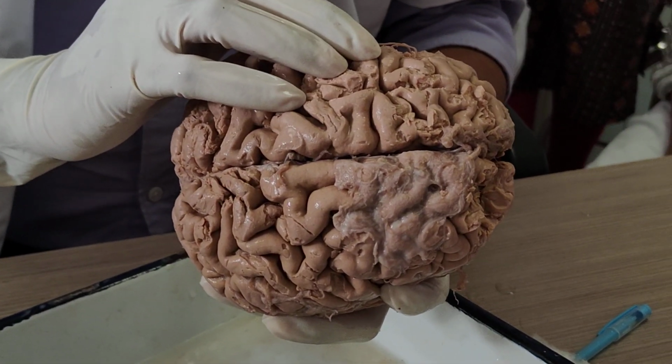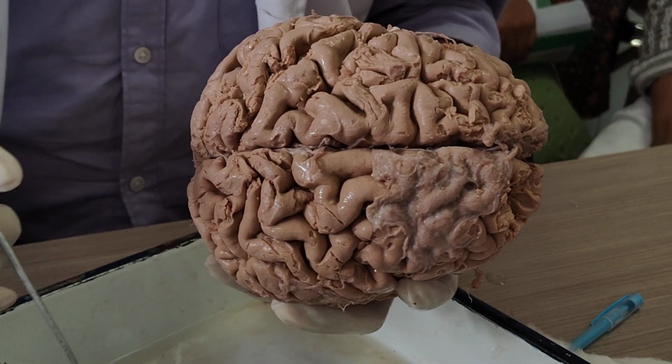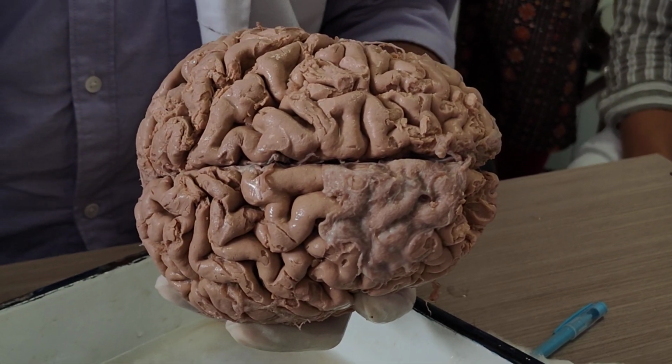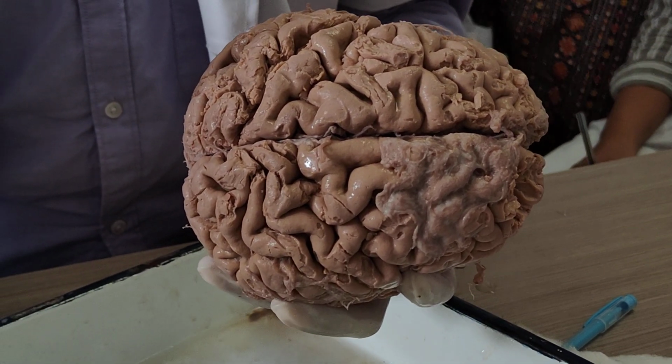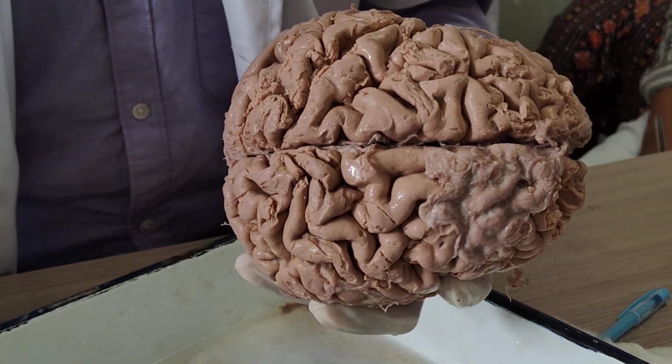Let's come to the frontal visual field. You remember, it is present in the posterior aspect of the middle frontal gyrus. The frontal visual field does two things: conjugate eye movements and voluntary scanning movements.